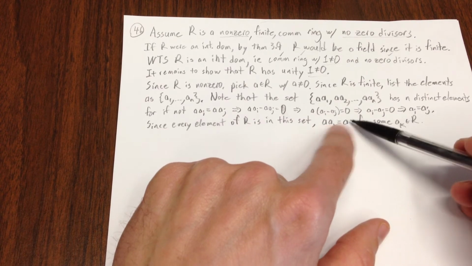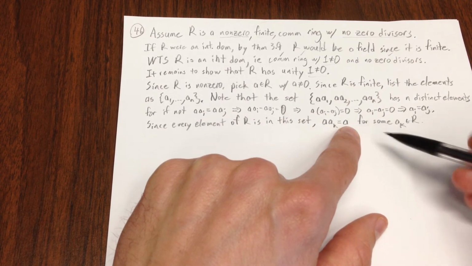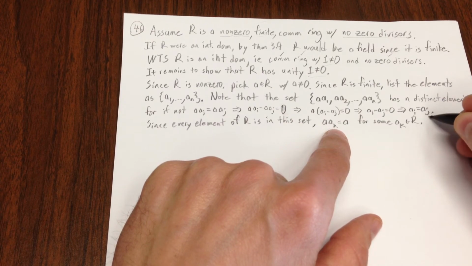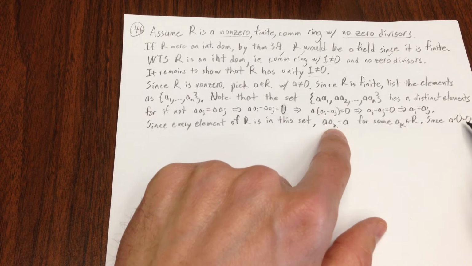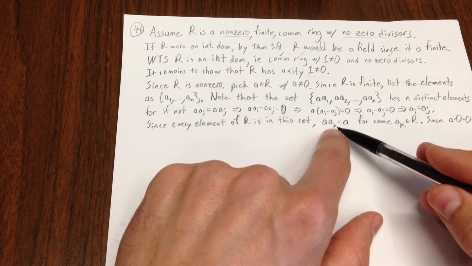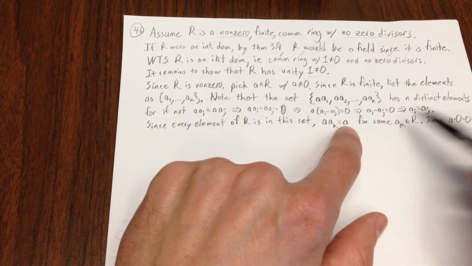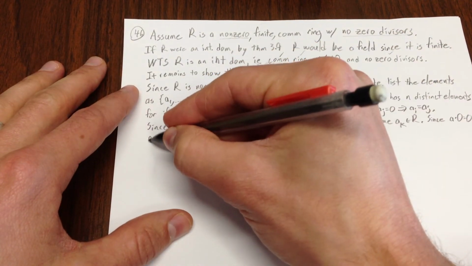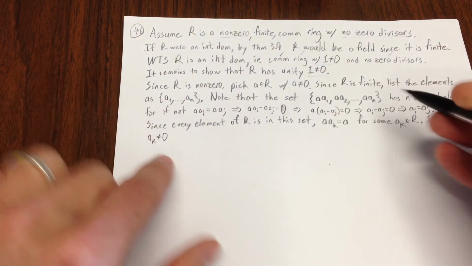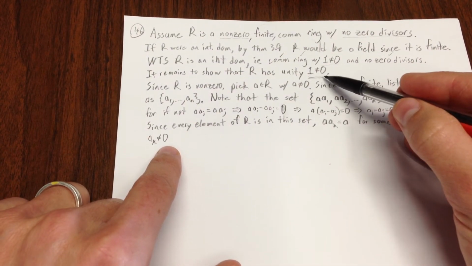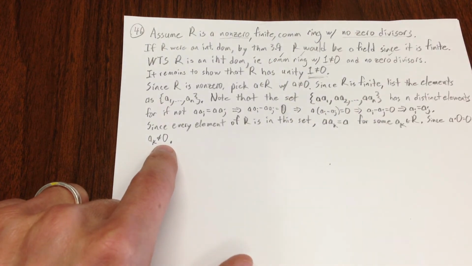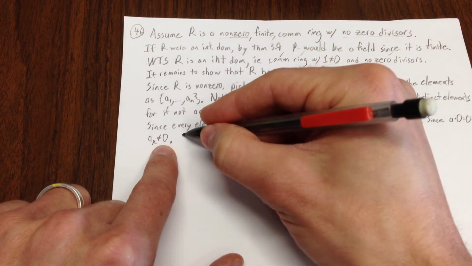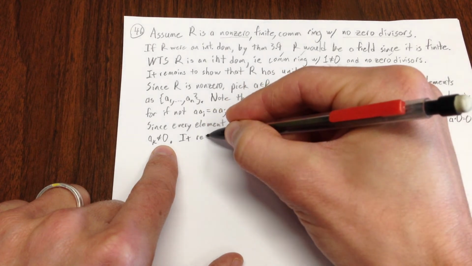The identity is supposed to be the thing that you multiply everything by and get itself. Since A times 0 equals 0, which is not equal to A, right? AK can't be 0. Notice that. If AK were 0, this thing would equal A, and the only thing I know about A is it's not 0. So AK is not equal to 0. Why is that useful? Well, because you don't just have to cough up an identity, you have to cough up an identity not equal to 0. So now I have my candidate for my identity. So what does it remain to show?